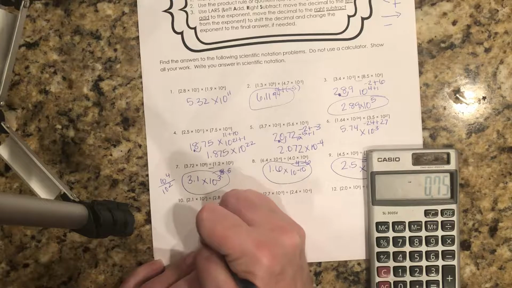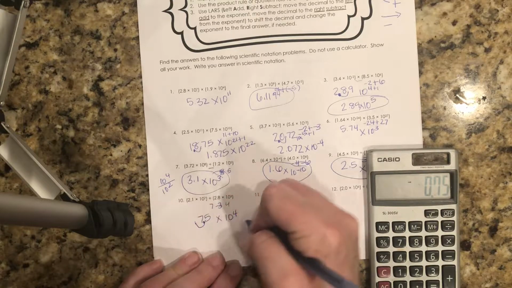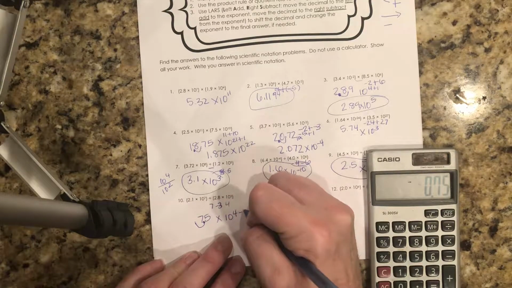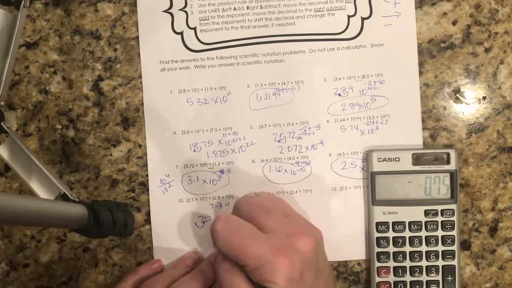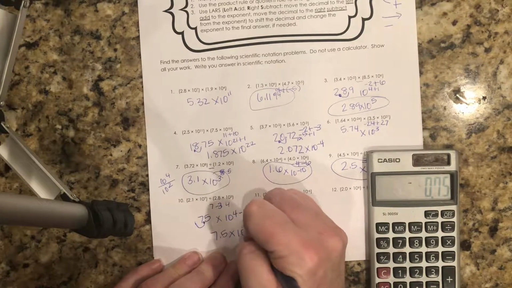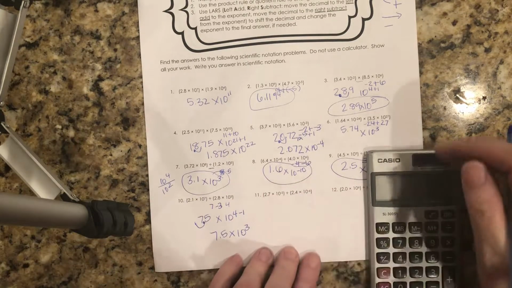So I need to move my decimal 1 to the right, which means I need to subtract 1 from here. So then it's going to be 7.5 times 10 to the third on that problem.